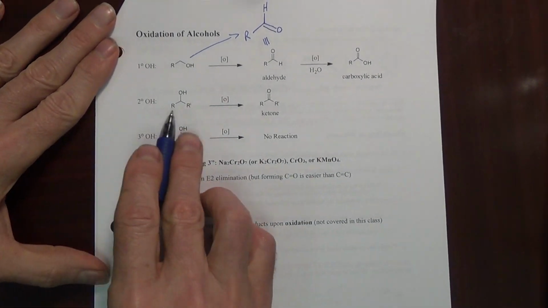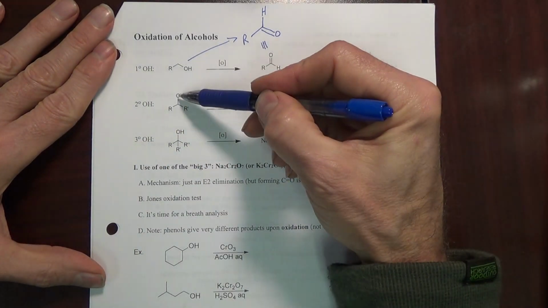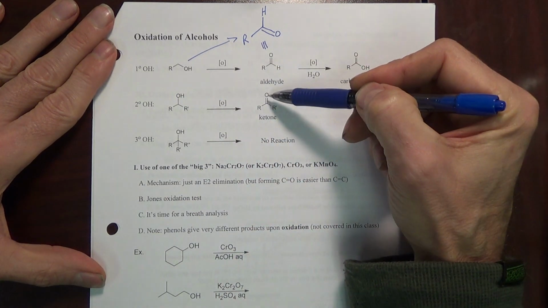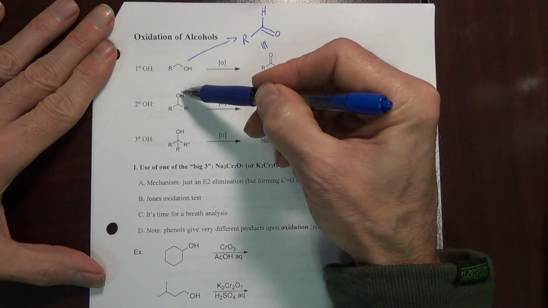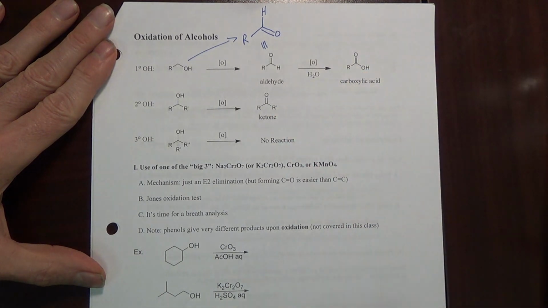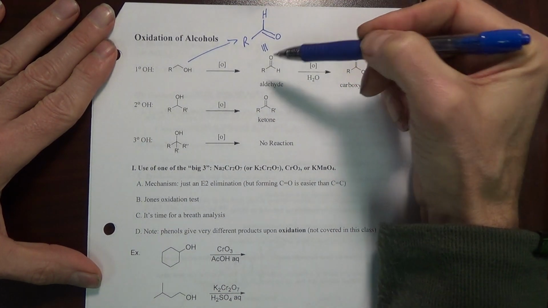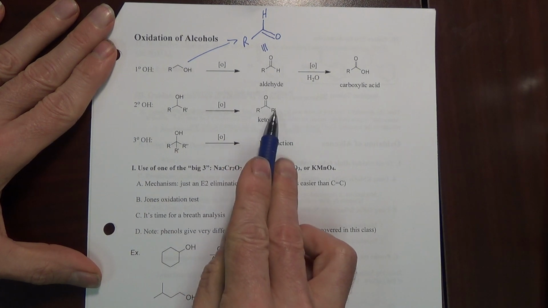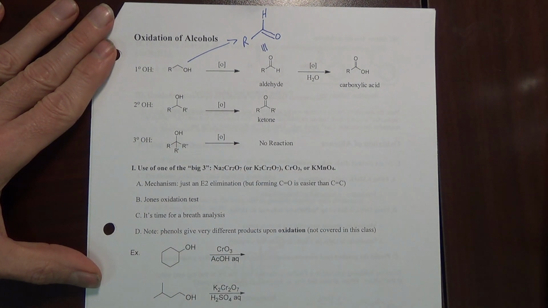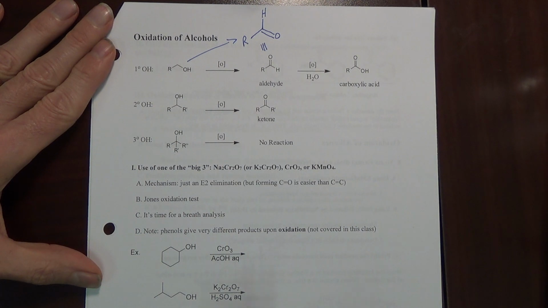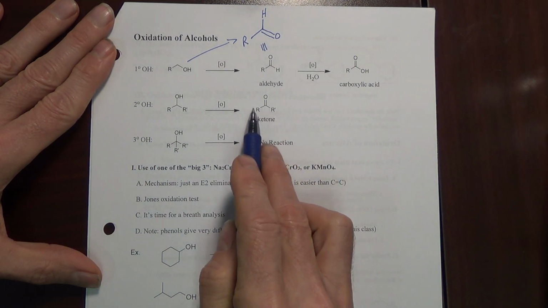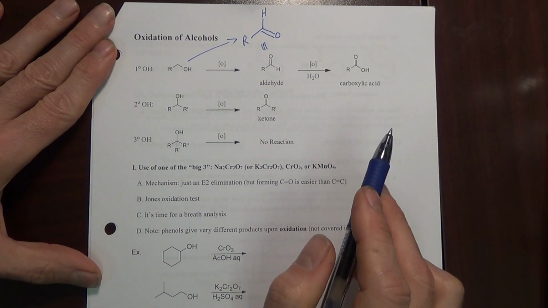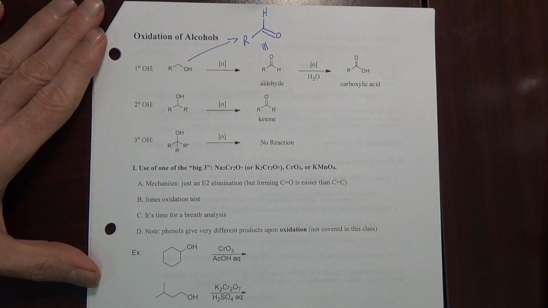Now, if you oxidize a secondary alcohol, just put the double bond in between the C and the O, and I have the O drawn up here, I had it drawn up there, you get a ketone, not an aldehyde, because there's 2 R groups here. 2 R groups here equals ketone. Now, ketones are not going to be further oxidized in this class, in Organic 2.